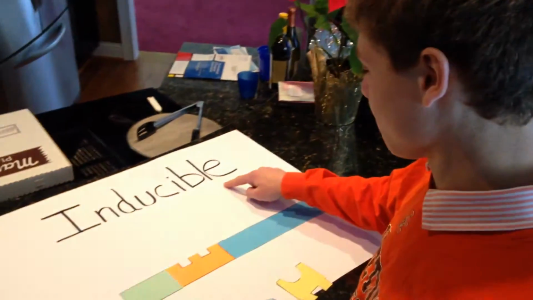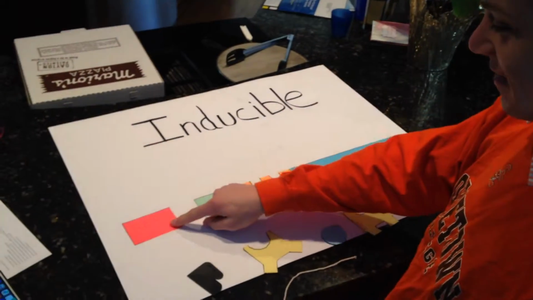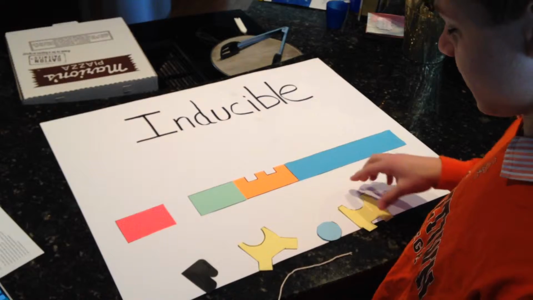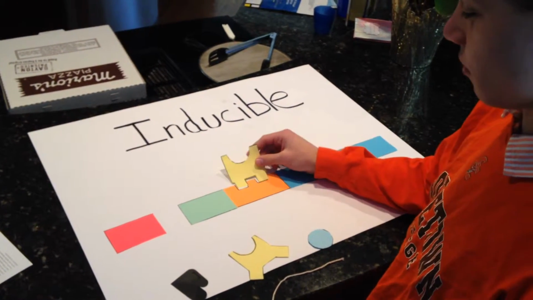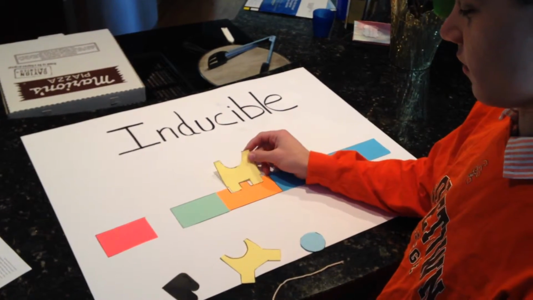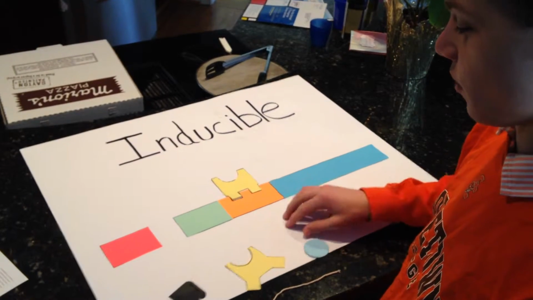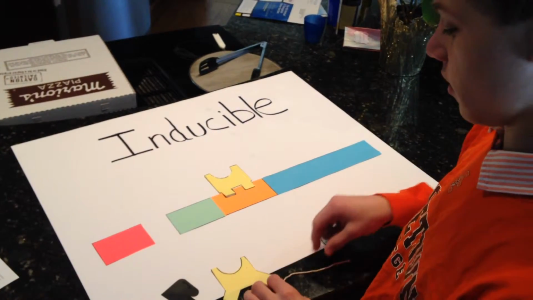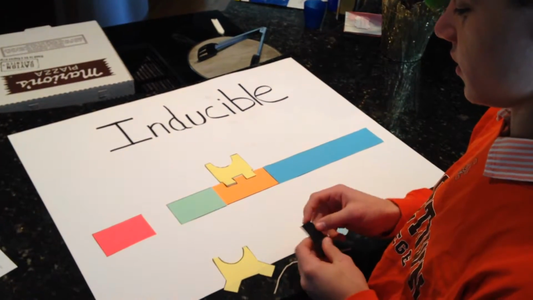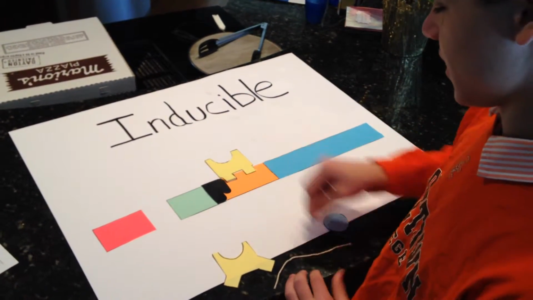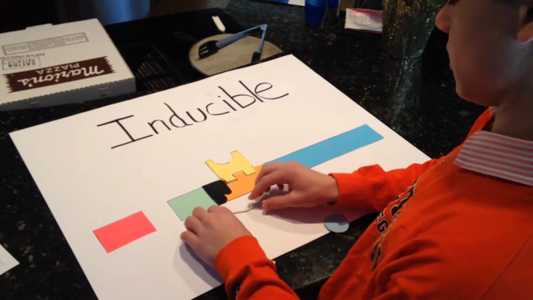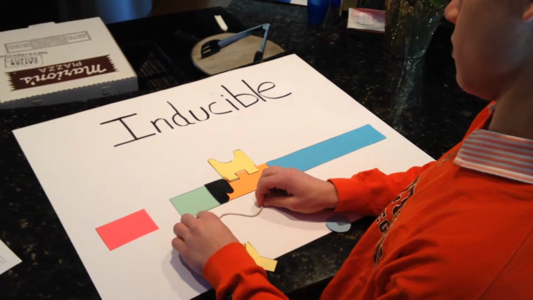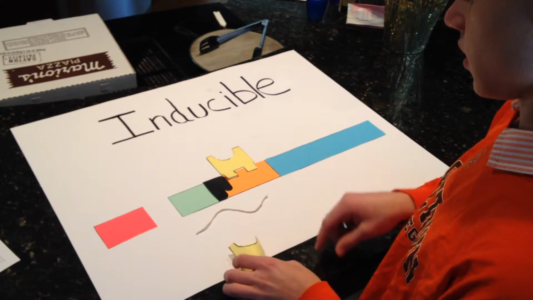I'm doing the Inducible Operon, and first we have the regulatory gene, and this is the gene that codes for an active repressor, and this active repressor fits into the operator. And then we have the promoter, and the promoter is where the RNA polymerase attaches, and this is what I'm going to use for RNA polymerase. And RNA polymerase builds the segment of mRNA, which will later be used to code for proteins.